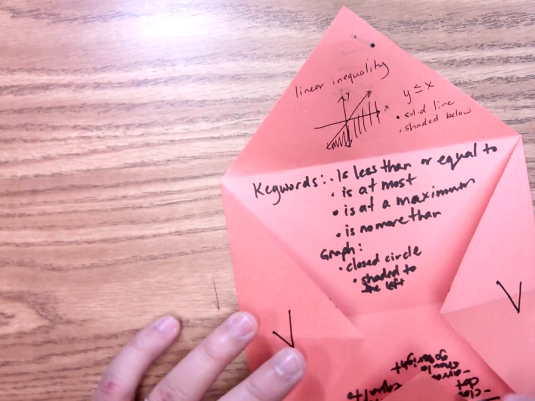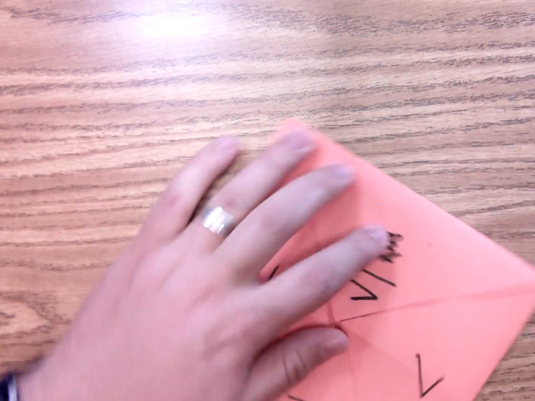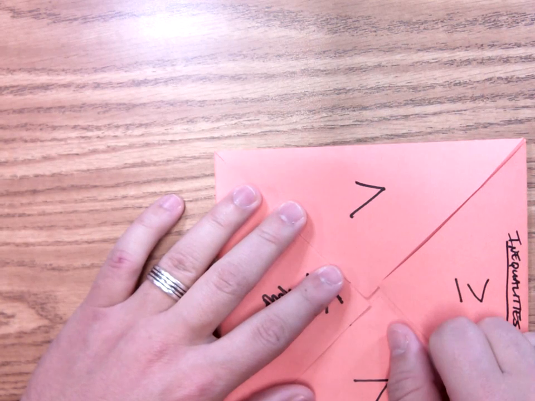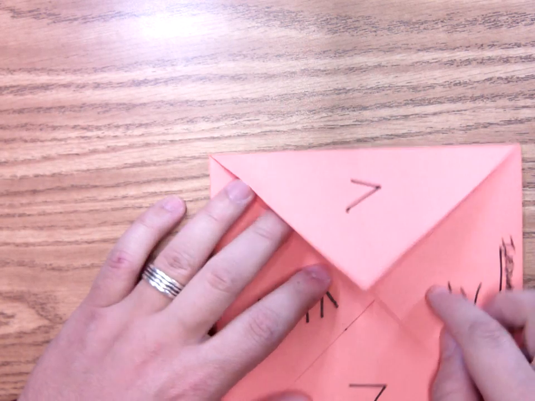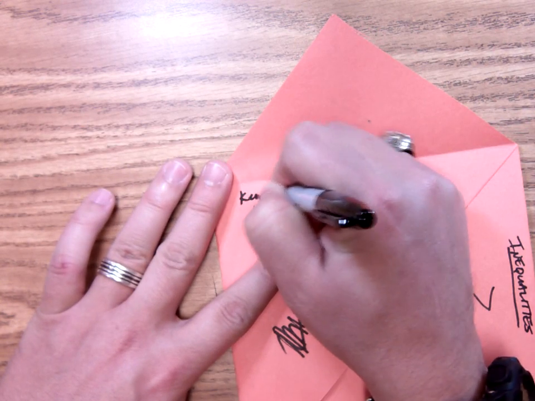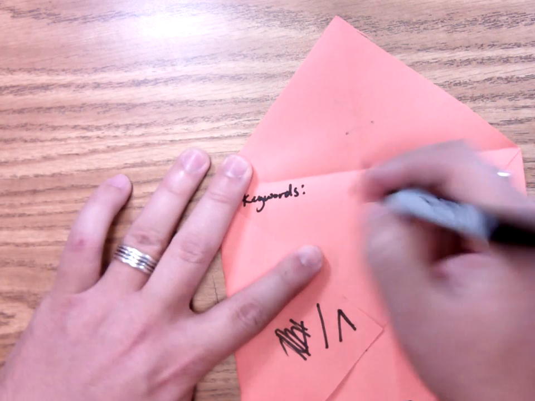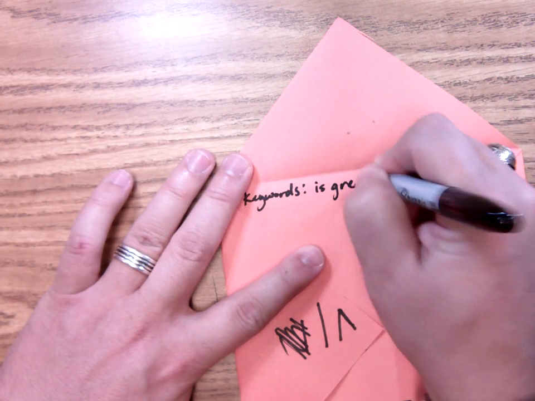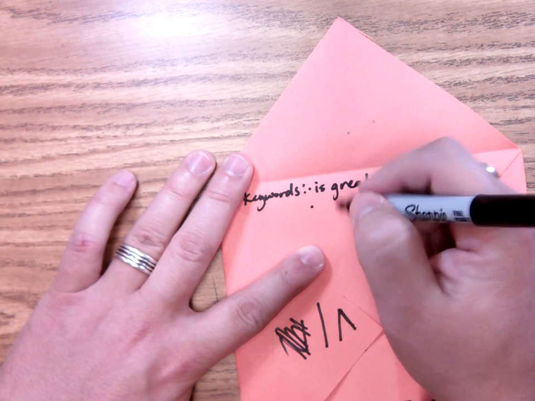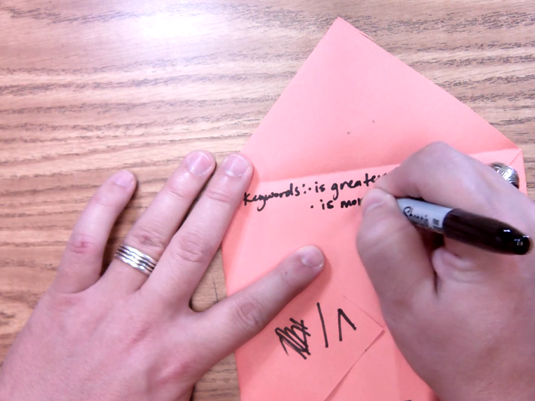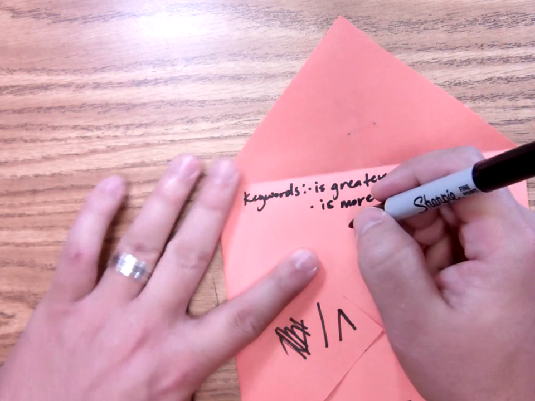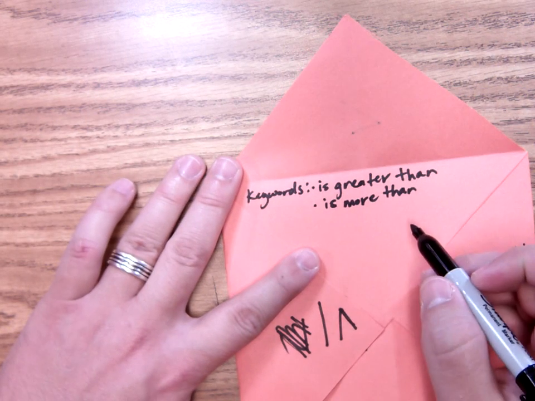All right, last one. And this is greater than. X is greater than. Okay? Keywords. Okay, of course, is greater than. Is more than. Okay, not a whole lot, because that's a pretty specific answer.